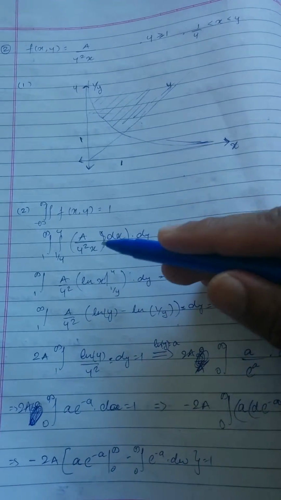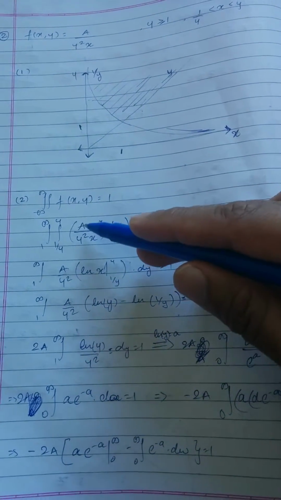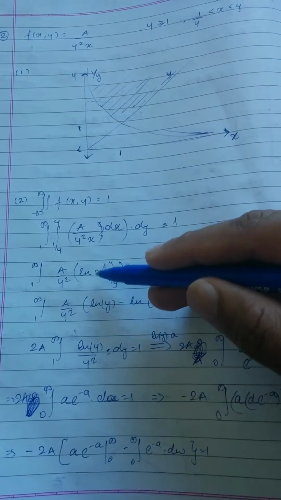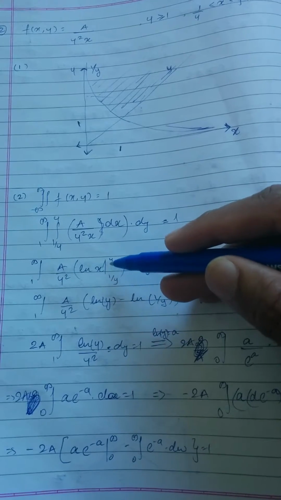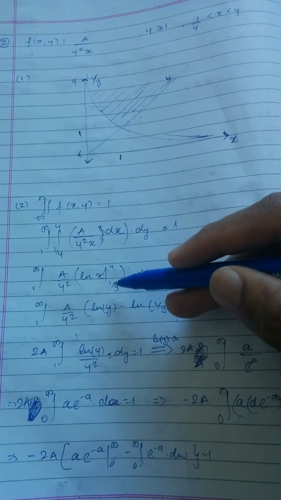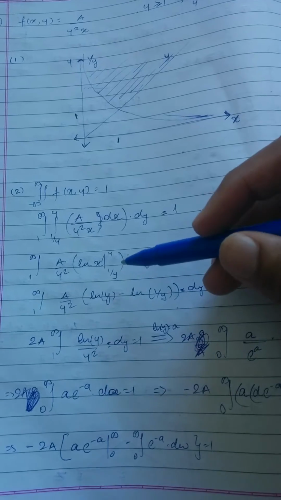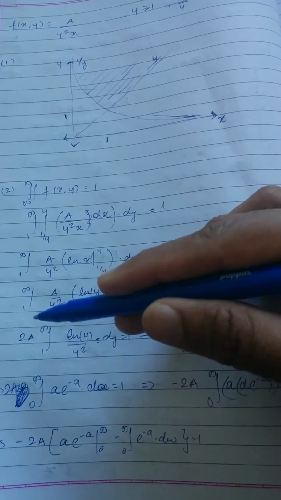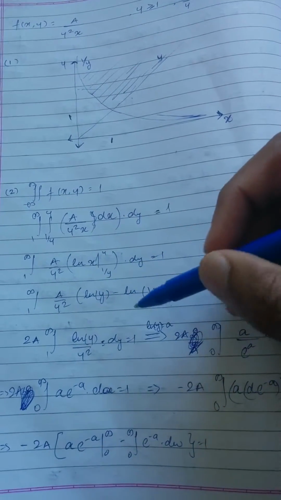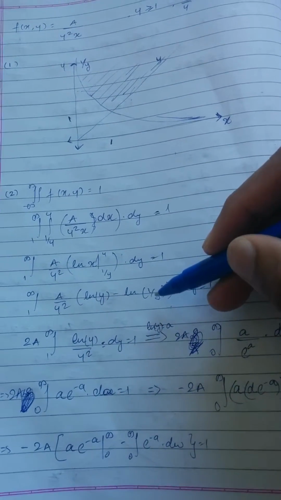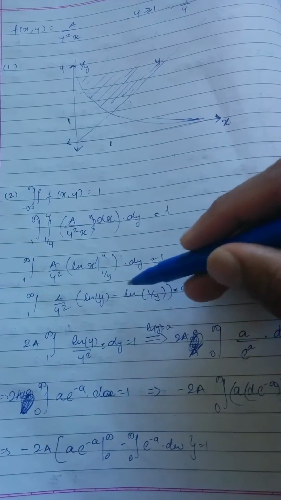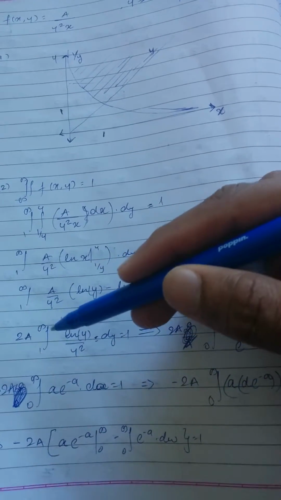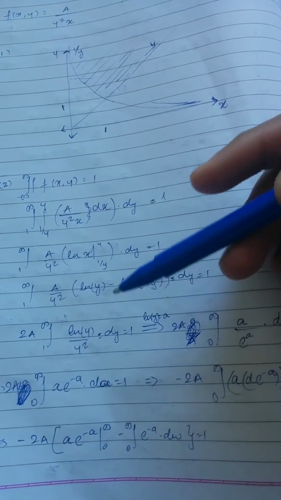So when we take the integral of a with respect to x, a upon y square is constant, so we get ln of x, as the integral of 1 upon x is ln of x, and the limit would be y to 1 upon y. So we get a ln of y upon y square. Actually 2, because this can be rewritten as ln y minus ln(1/y), so this will be plus ln of y, that is 2 times ln of y. So 2a ln of y upon y square dy is equal to 1.